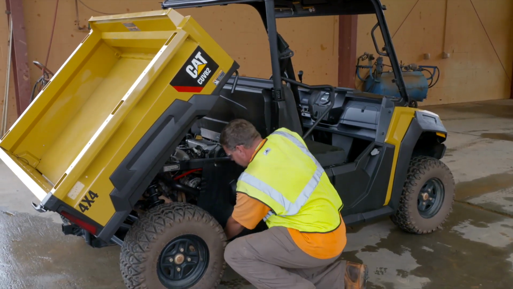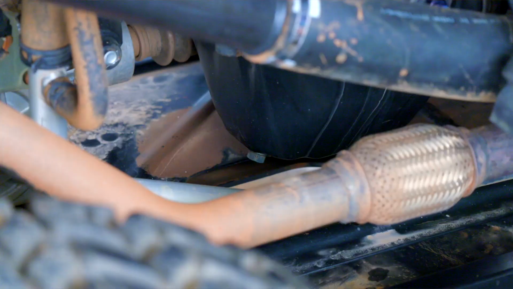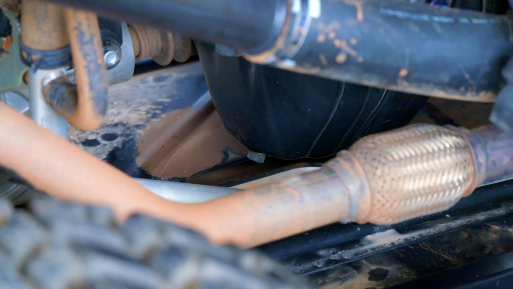Second, we're going to remove the access panel. This access panel gives us space to look into where the drain plug is also at on the bottom of the oil pan, and that's the one we remove to remove the oil from the engine.